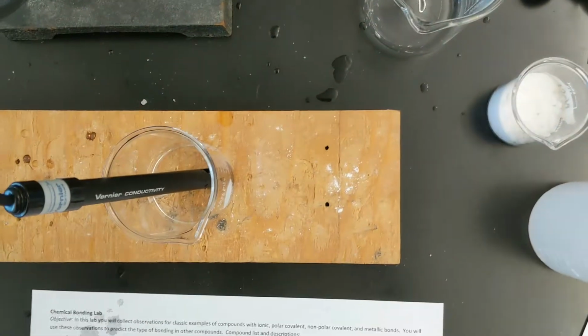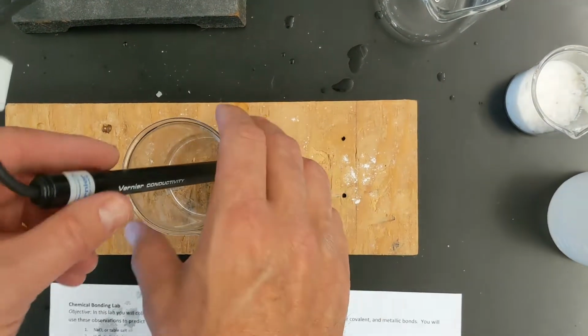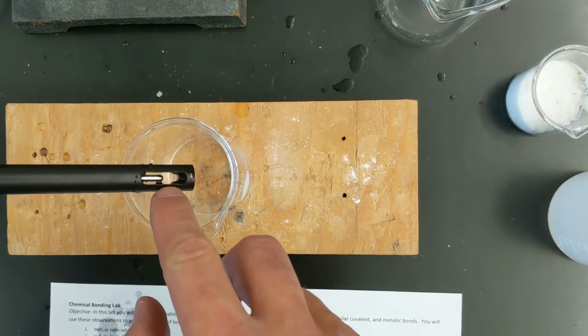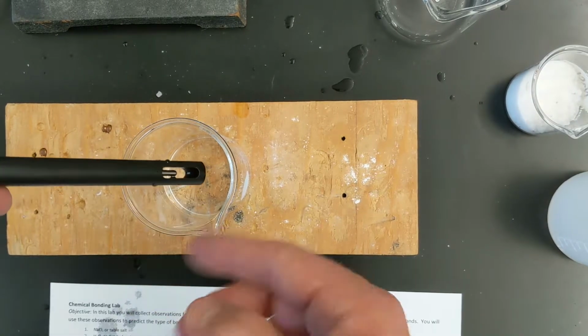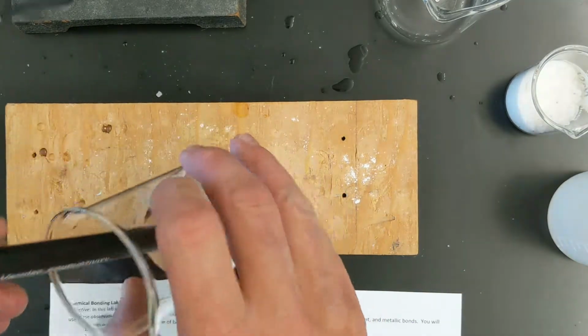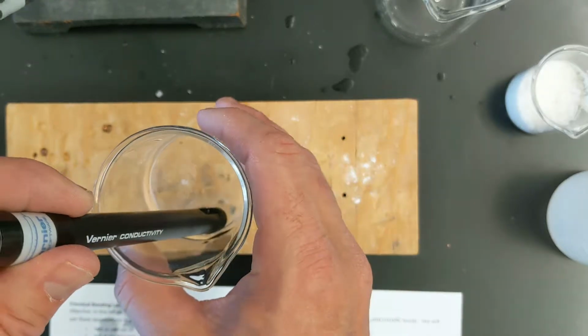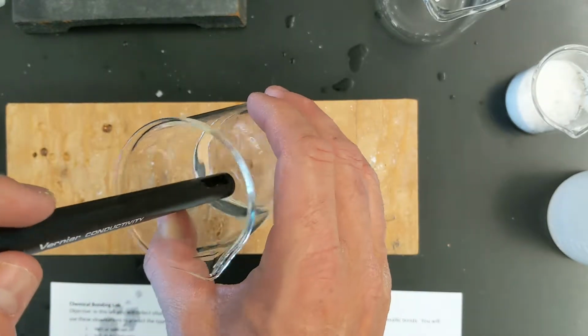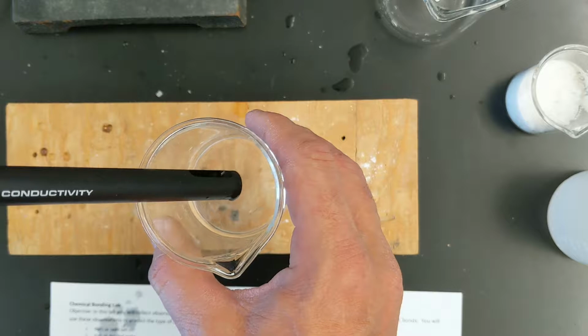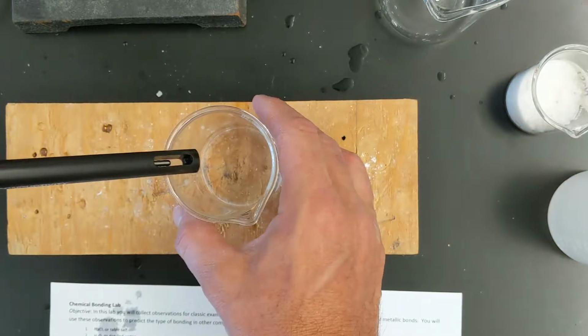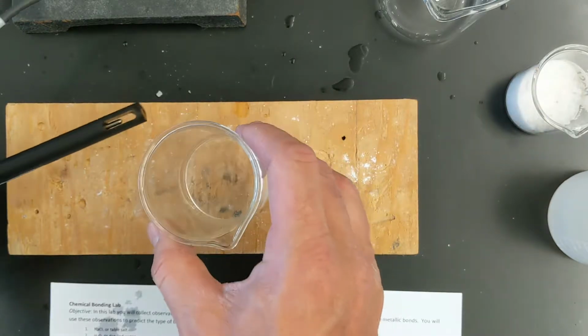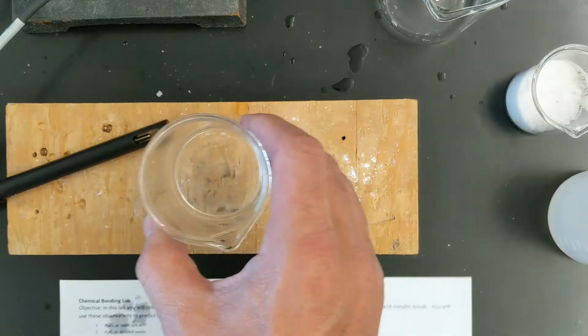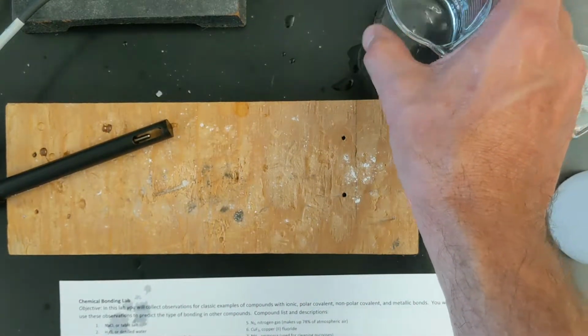So that's a highly conductive solution, meaning a current is easily passing through between the two parts of the probe when it tries to send a current through. Usually that tells us that there's ions in the water, and that usually only forms when we have an ionic substance. So you'll see that as we move forward here. Okay, so that solution is conductive in water.